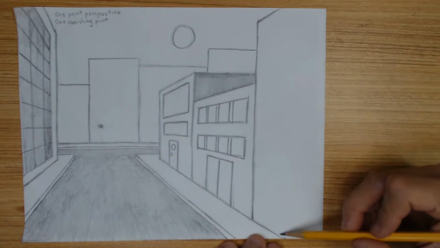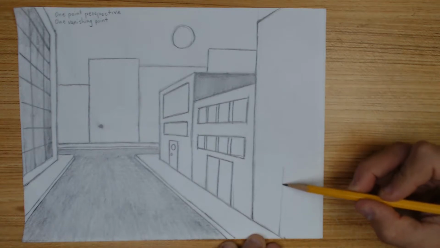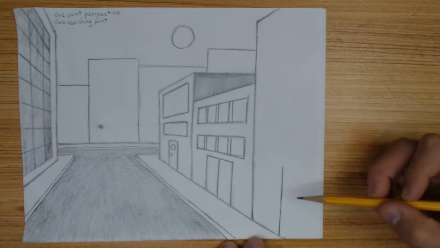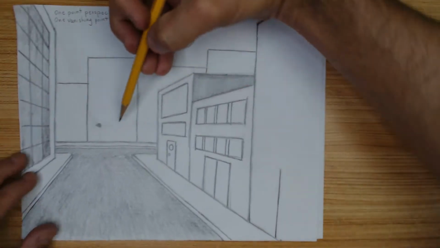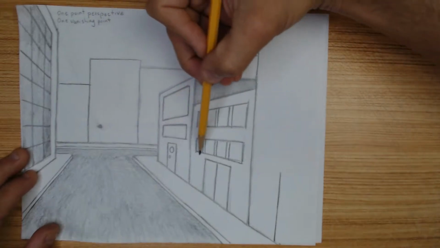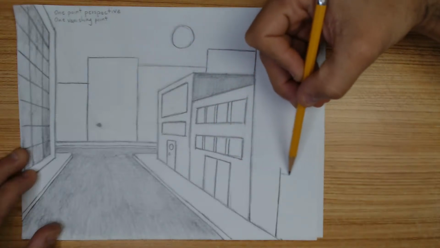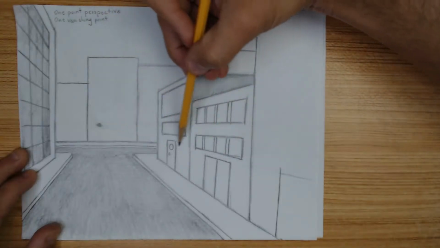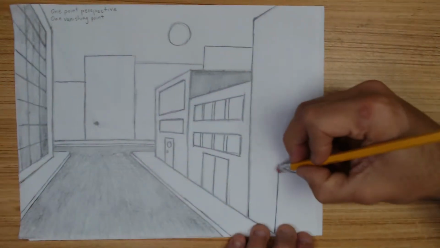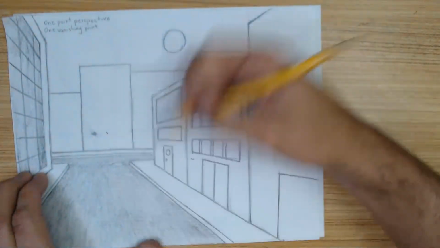Let's do another door going up here. And because it's in perspective, right? That's the other door.